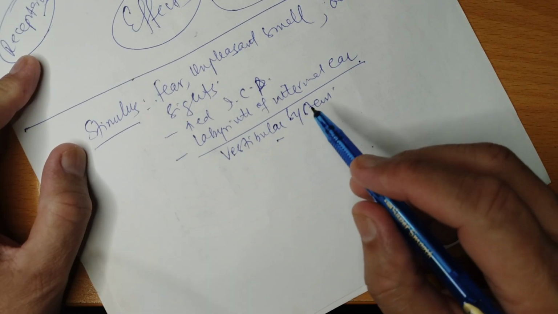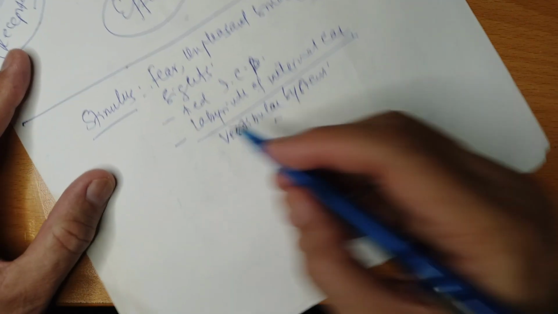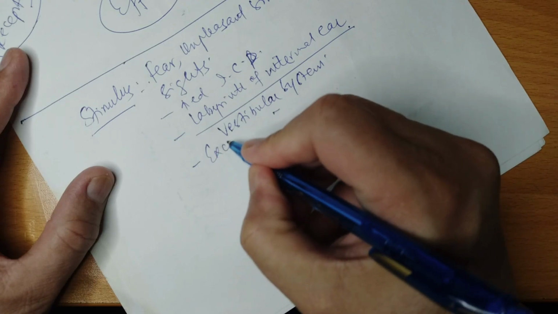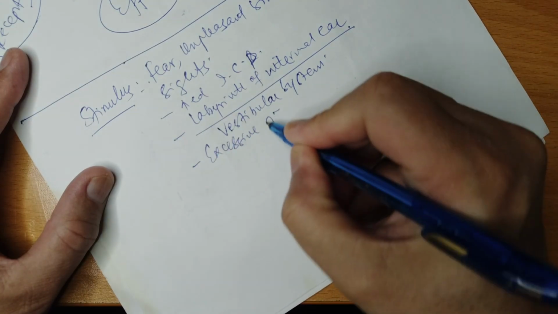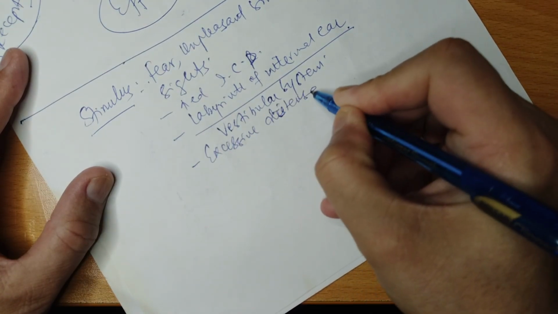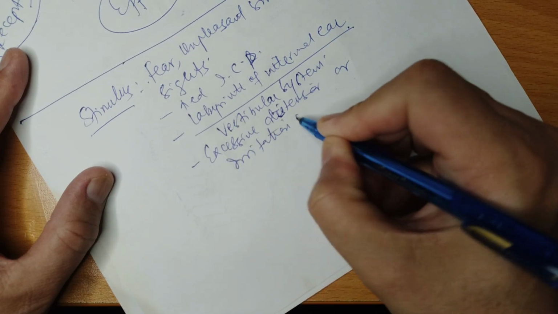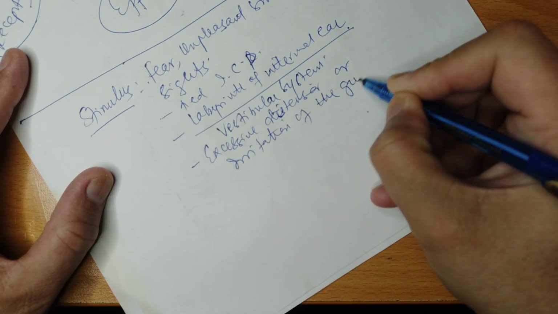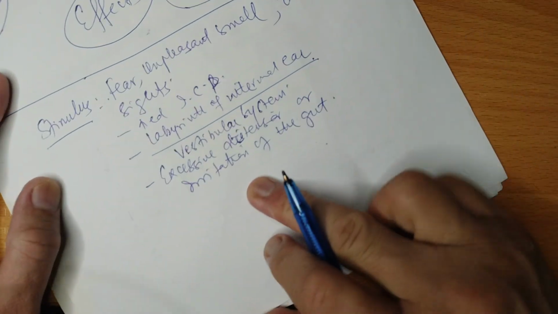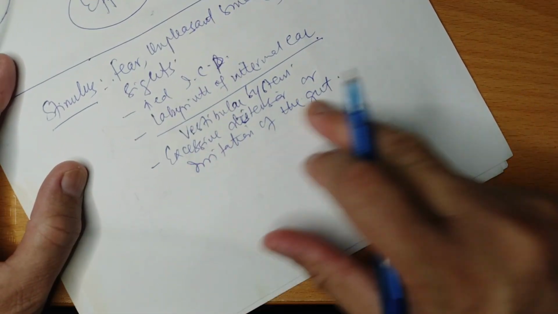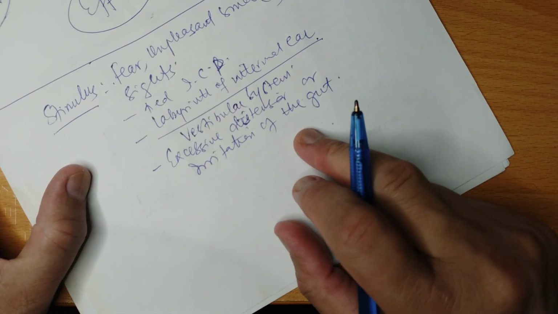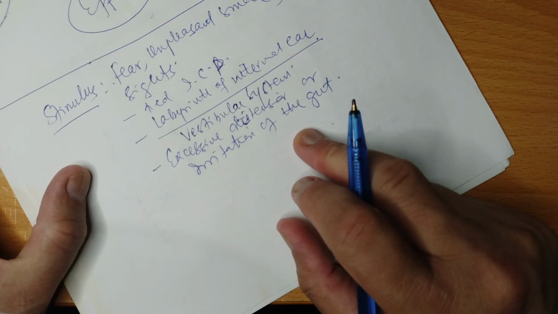Similarly, excessive distension and irritation of the stomach or small intestine, excessive distension or irritation of the gut including stomach and small intestine. All these signals also contribute to the vomiting reflex.